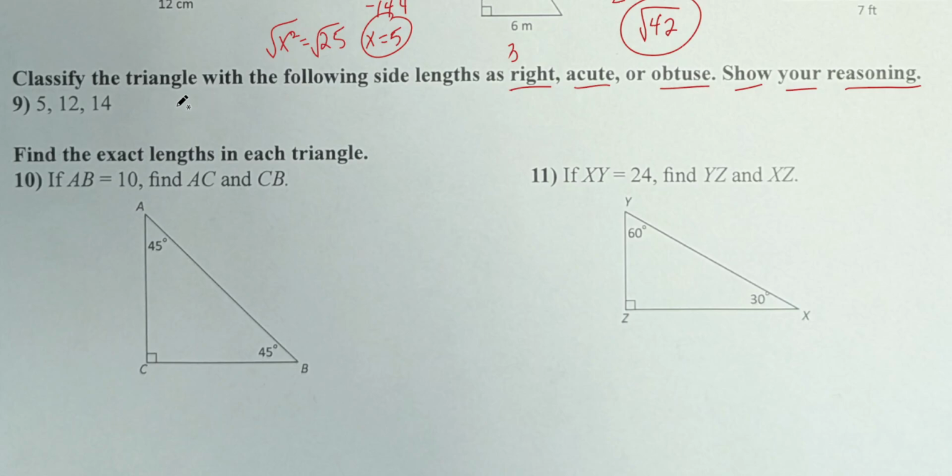So what do we do? Remember this, we take c squared and we compare it to a squared plus b squared. That's what we're doing. So if this c squared was greater, it would be obtuse. If that c squared was less, it would be acute. If it was equal, it would be right. So that's what we're going to do. C is always the biggest side. So let's do that one first.